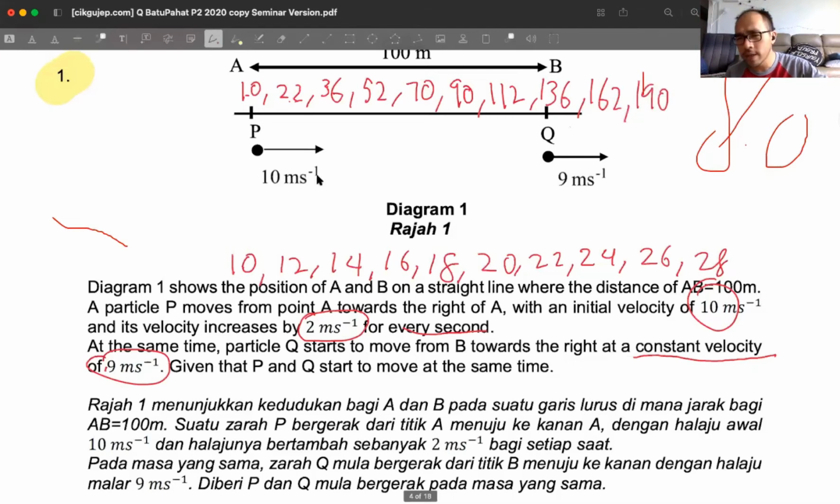Okay, I'm going to do the first 10 first. So that means in the first second, P travels until 10 meters. And then in the second second it travels until 22 meters, then until 36 meters, and so on and so forth.